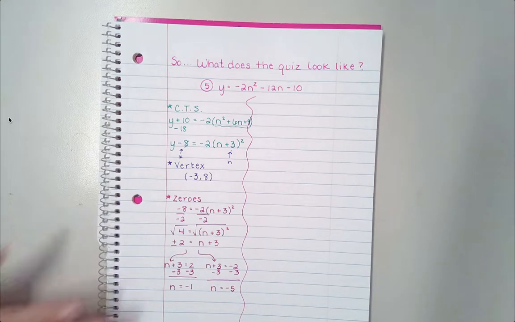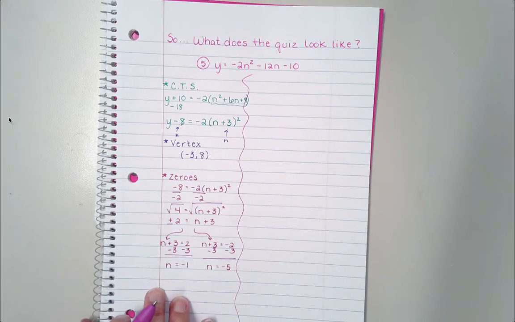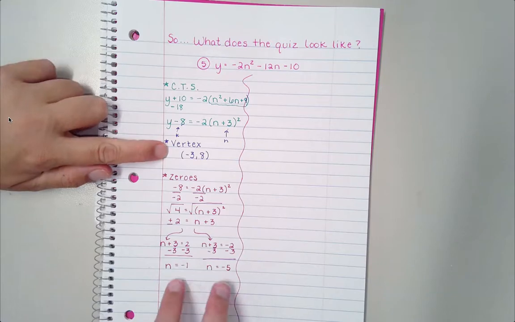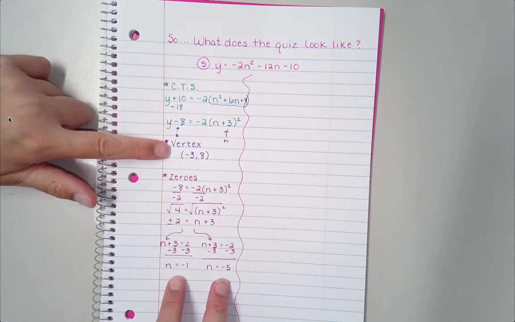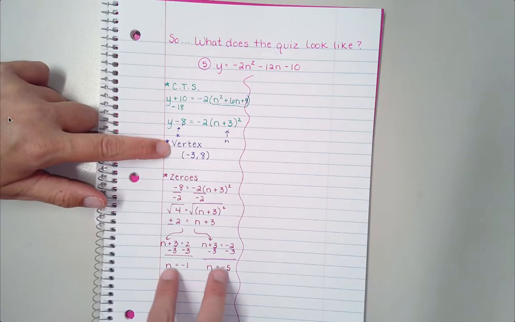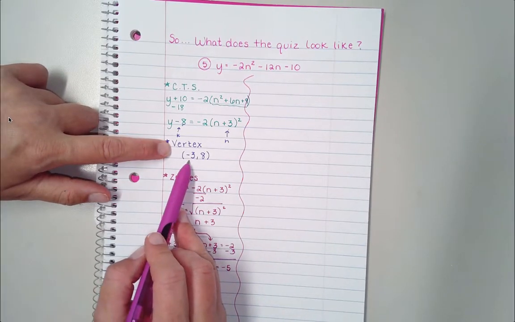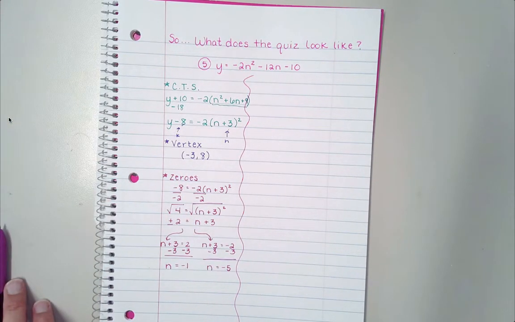Okay. And then the last thing I would be asked to do, and I'm not going to do this here, would be to draw a graph of this based on the vertex and the zeros. What you really should be looking for when you're graphing that is this vertex really should fall dead center between your two zeros. And I can tell that it does because halfway between -1 and -5 is -3. Okay? So that would be kind of the last thing on that side.